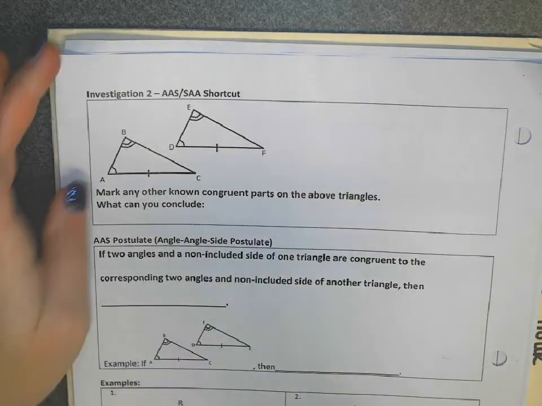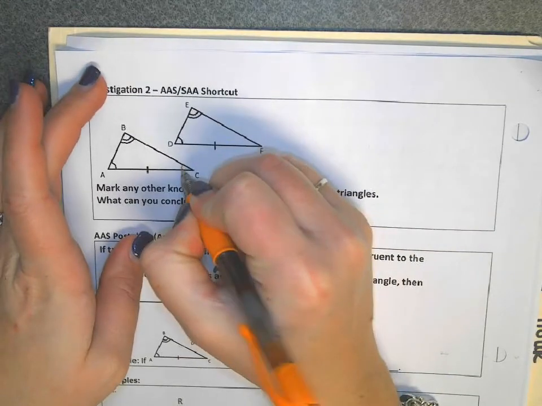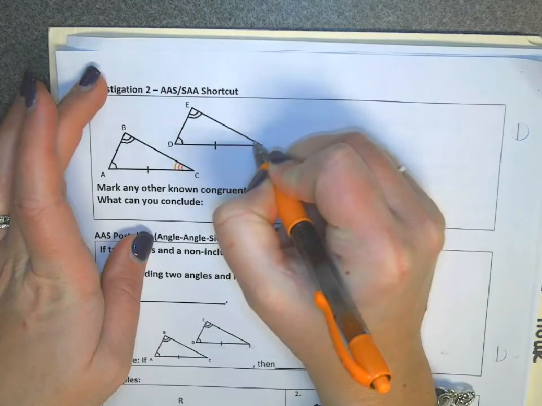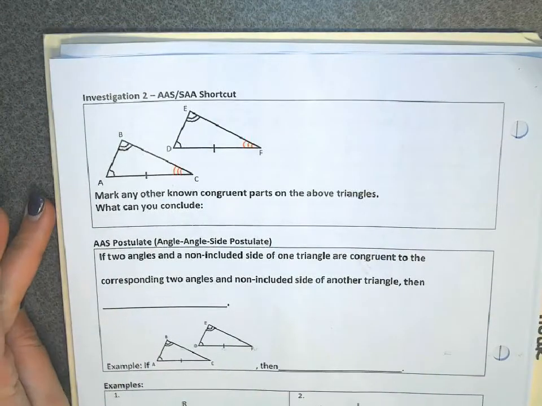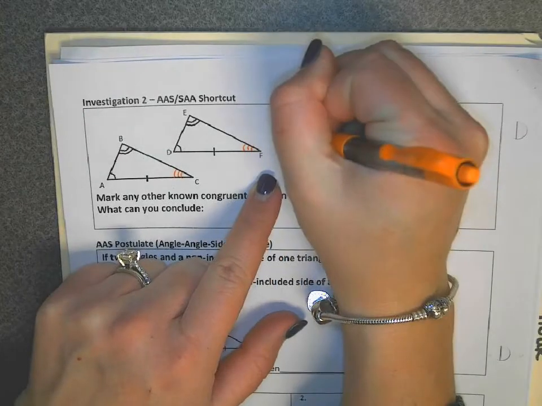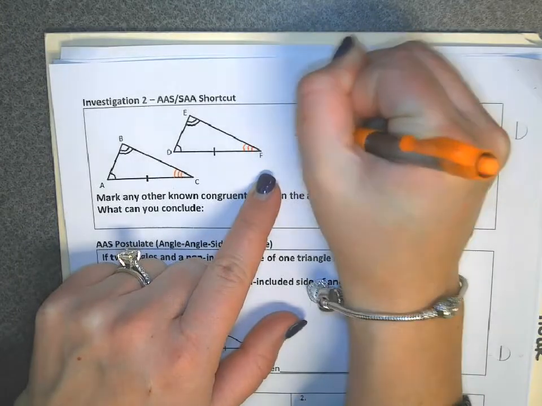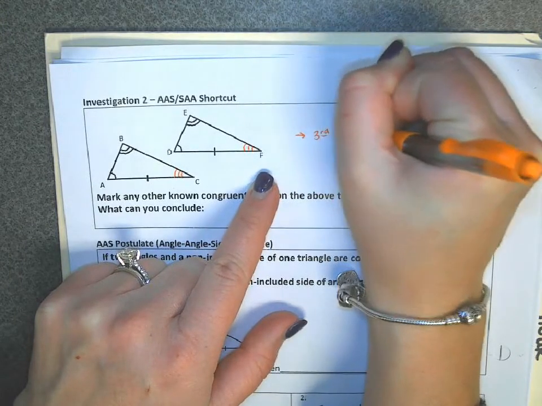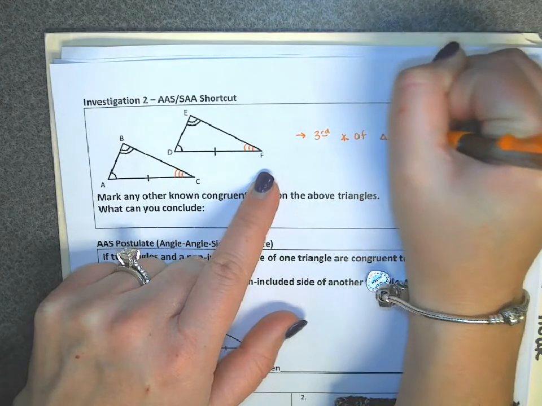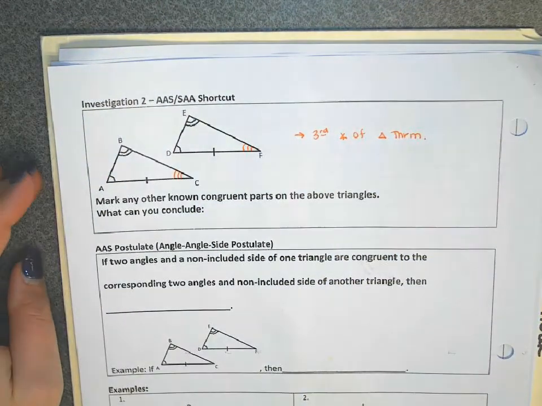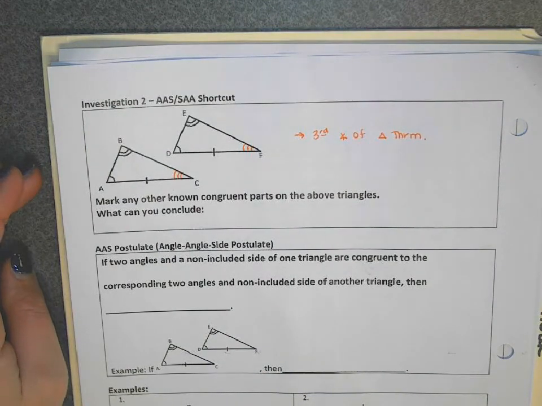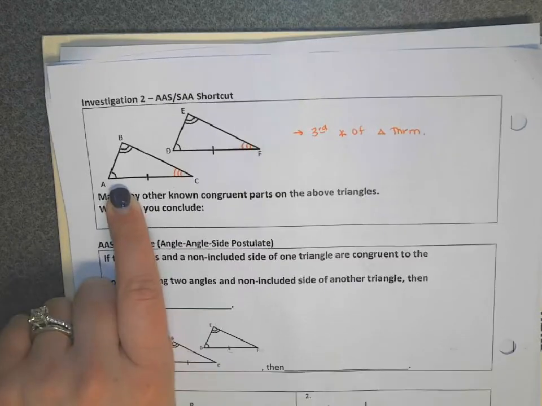Yeah, the third angle of the triangle theorem tells me that I can label this third angle congruent. Okay. That is a theorem that you're going to want to keep in your back pocket at all times this unit. Third angle of a triangle theorem. So now look at what's actually labeled here.